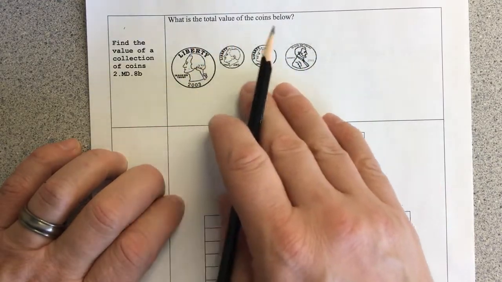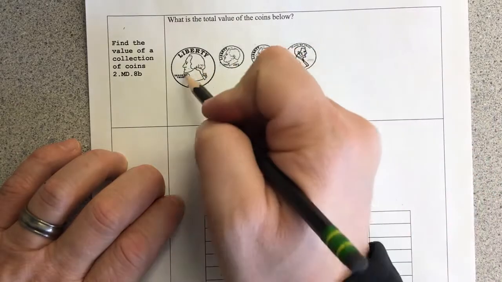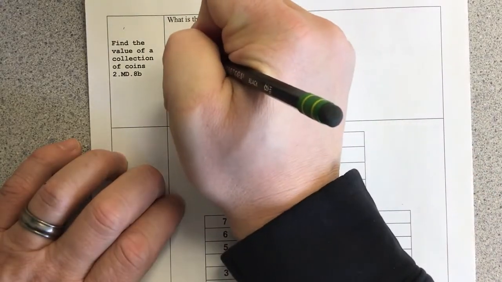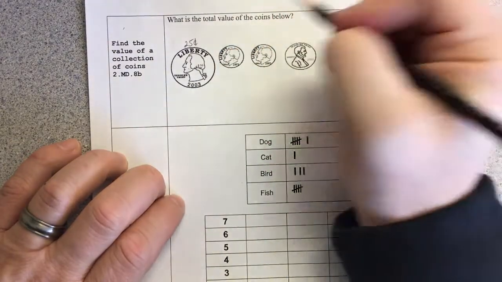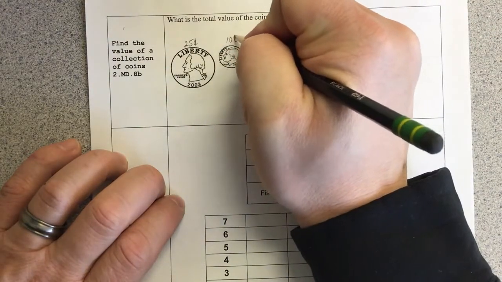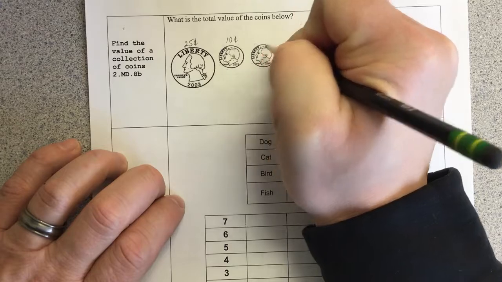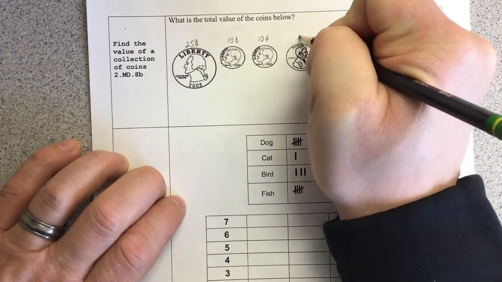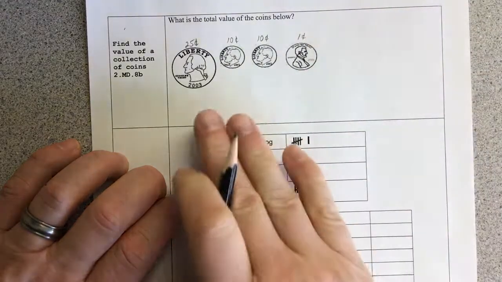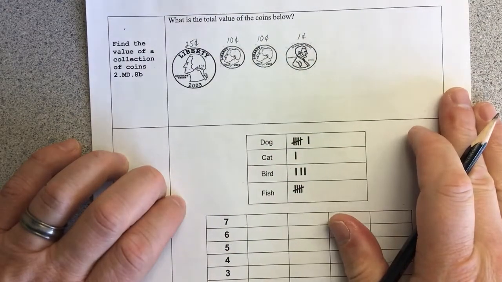So now I'm going to use the arrow way again to add these up. So I know a quarter is 25 cents. A dime is 10 cents. So this dime is also 10 cents. This penny is 1 cent. So I'm going to use the arrow way or the arrow method to combine these.